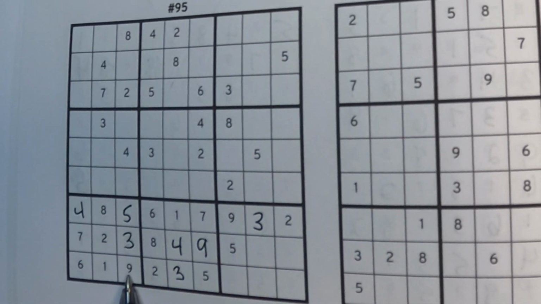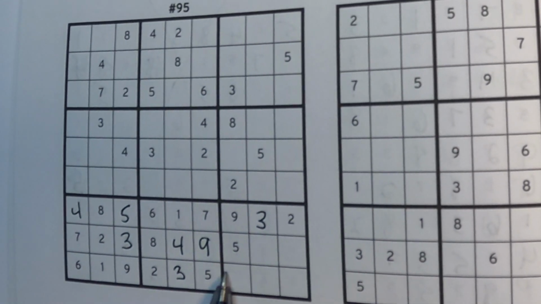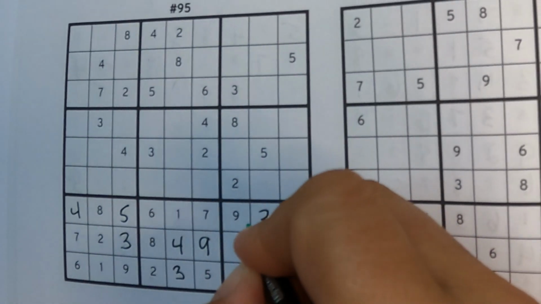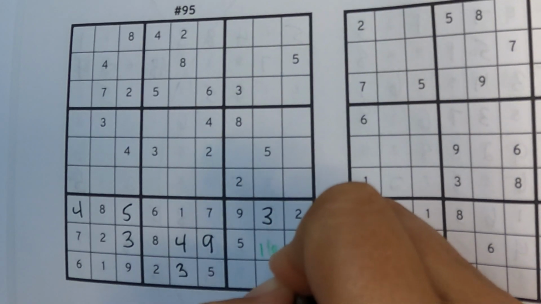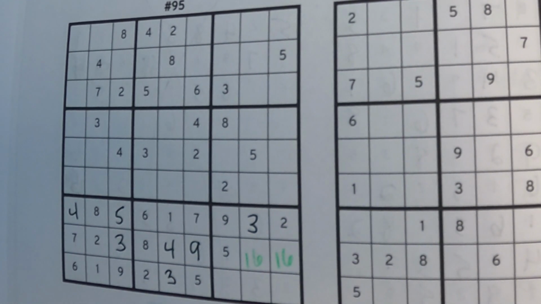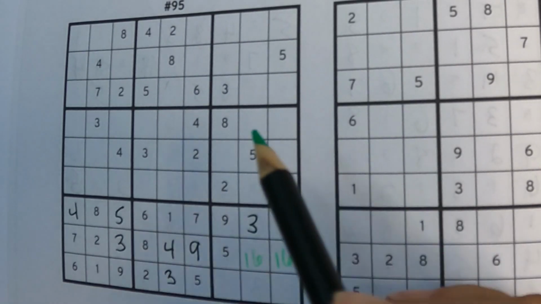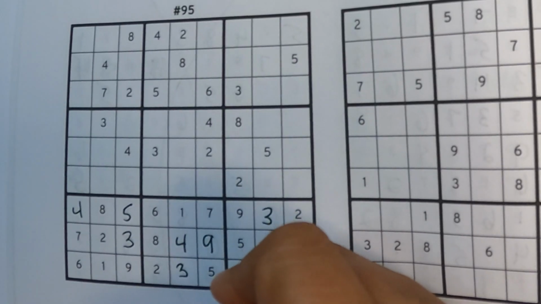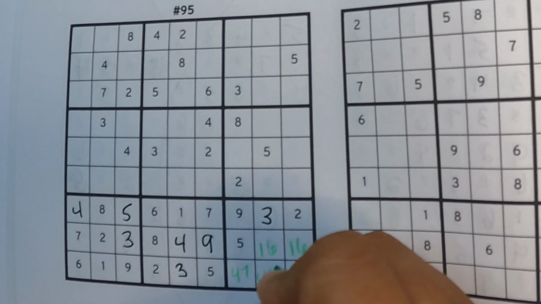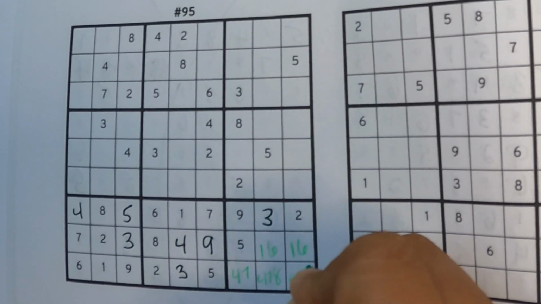For this row, we're missing 1 and 6, and I don't see any help. So 1, 6, 1, 6. For this row, we're missing 4, 7, and 8. We've got an 8 here, so 4, 7, but I don't see any other help. So 4, 7, 8, 4, 7, 8.